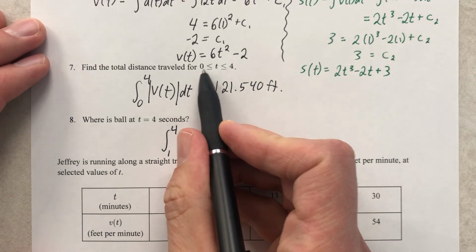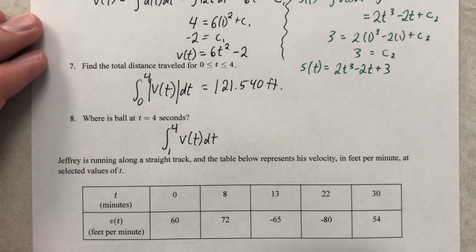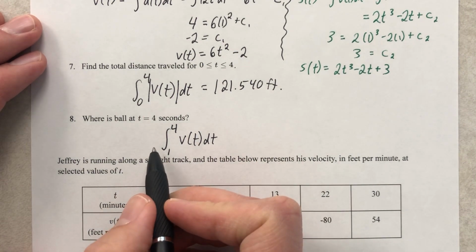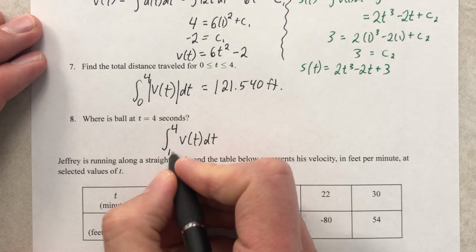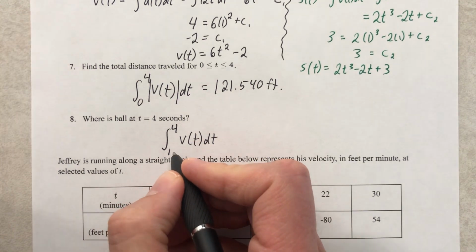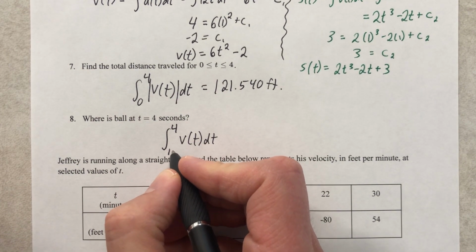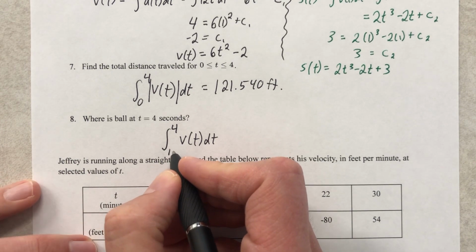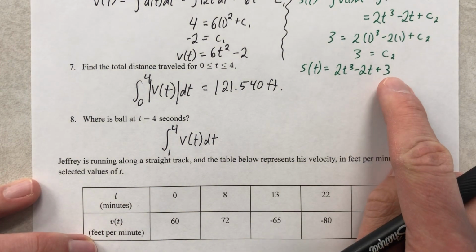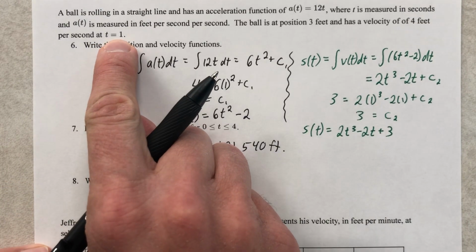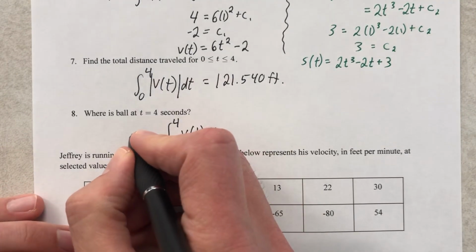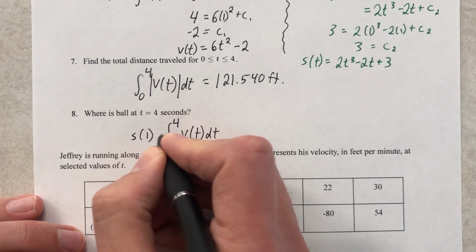Okay, yeah, we're dealing with 0 to 4 here, but here's the real issue. I need a starting point. I don't know where the ball was at 0, so I can't start this thing at 0. I have to start it where the ball was. And the ball was at position 3 when 1 second had elapsed. So if you want to get technical, S of 1, which is 3.